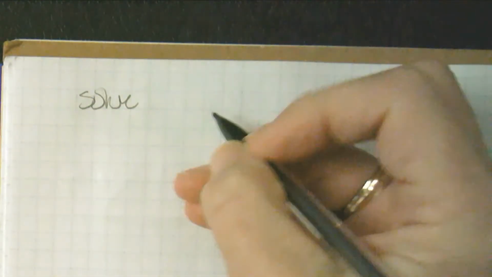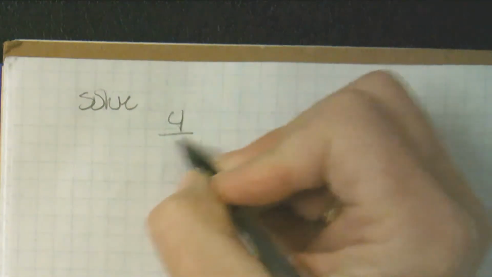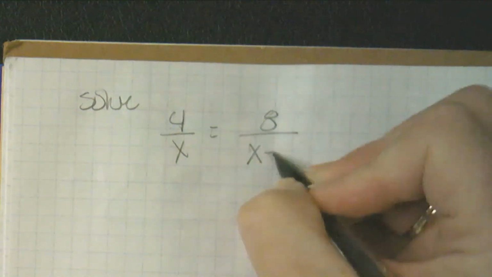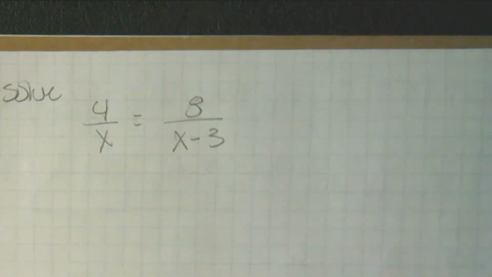Okay? All right, so let's look at a funky looking proportion. Some of these we may have done last year, but it's always worth going back over again to have you guys master it. So I want you to solve 4 over x is equal to 8 over x minus 3. All right, here's the thing I want to point out to you.